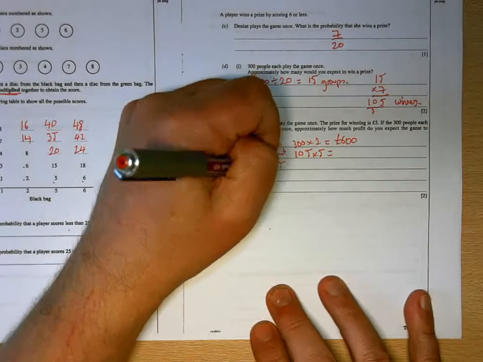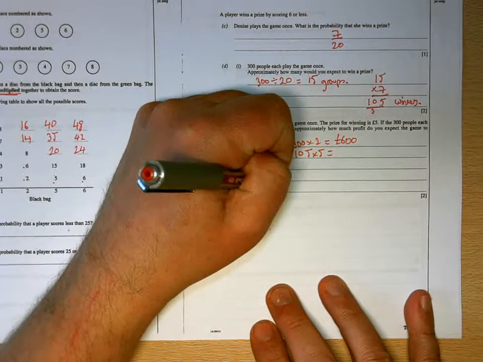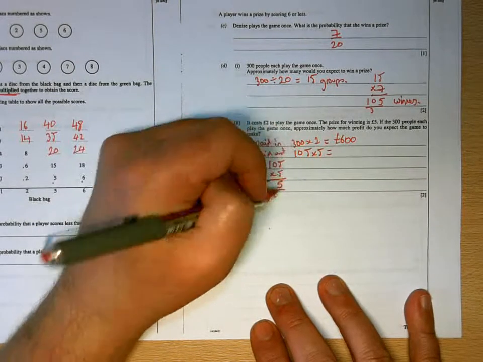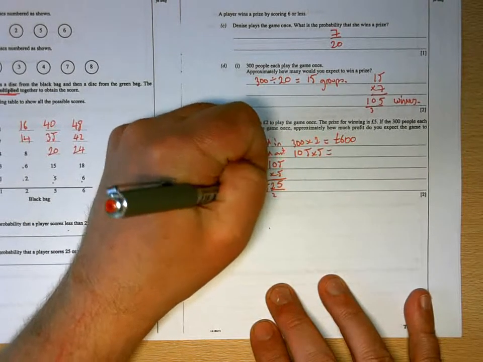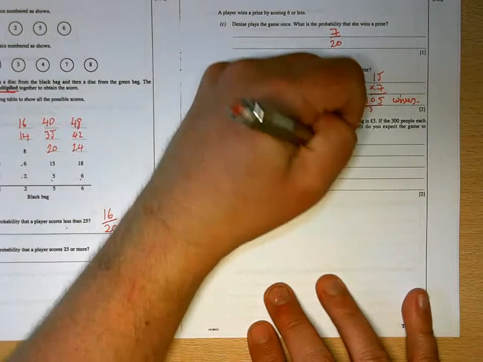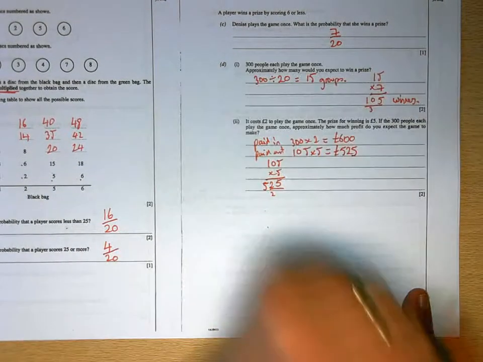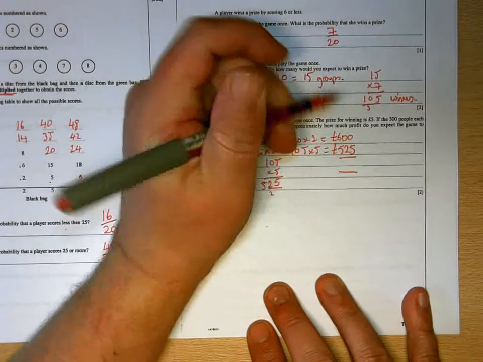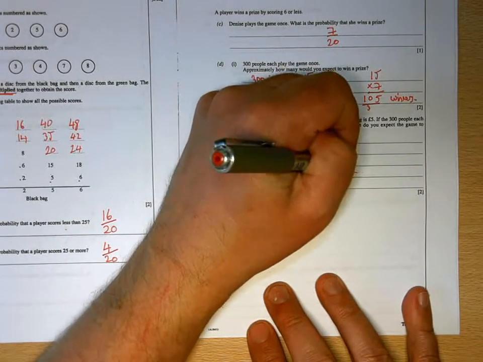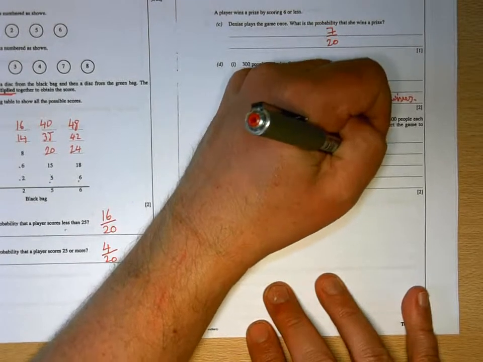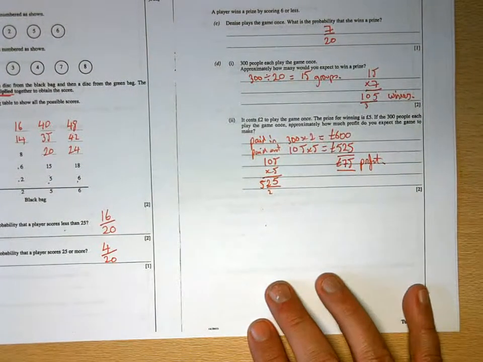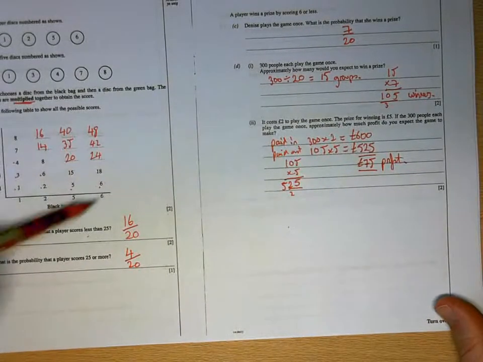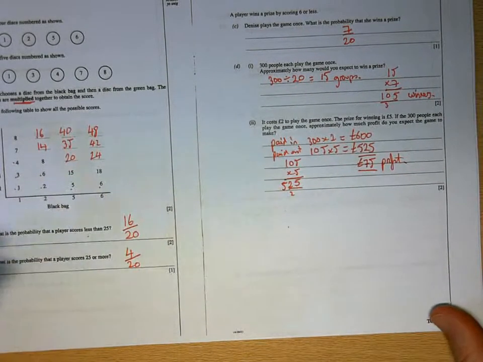And 105 lots of 5 will be 5 times 5, 5 5s are 25. 0 times 5 is 0. 525. So the profit this time is the difference between these numbers, which is going to be £75 profit. Okay, so again, with the exception of how the scores are scored, everything else is very, very similar.